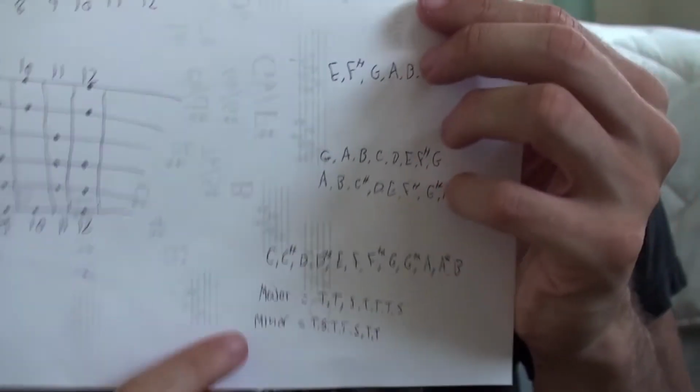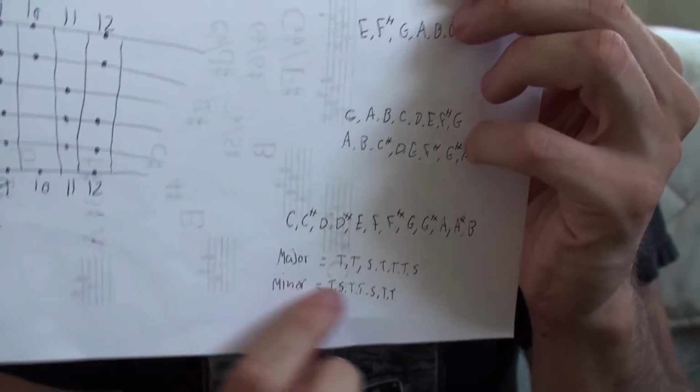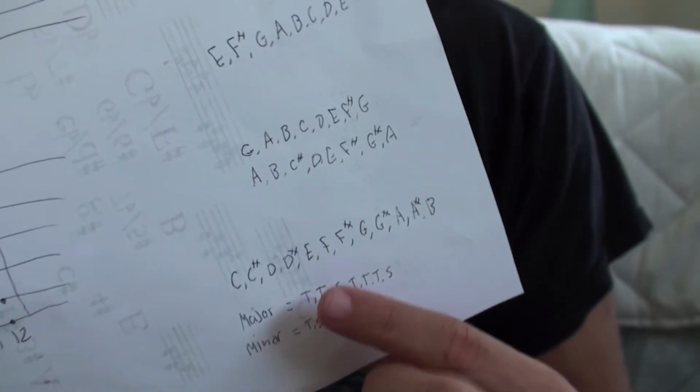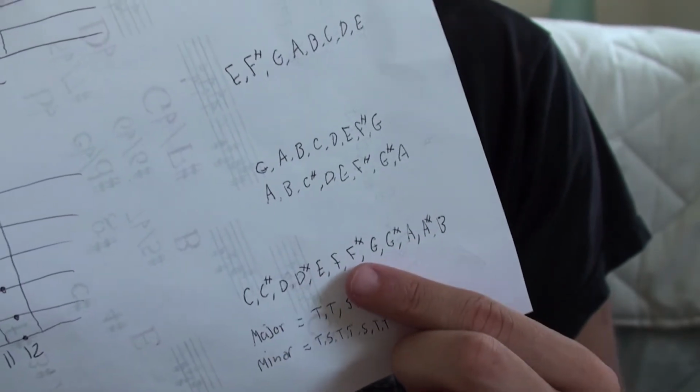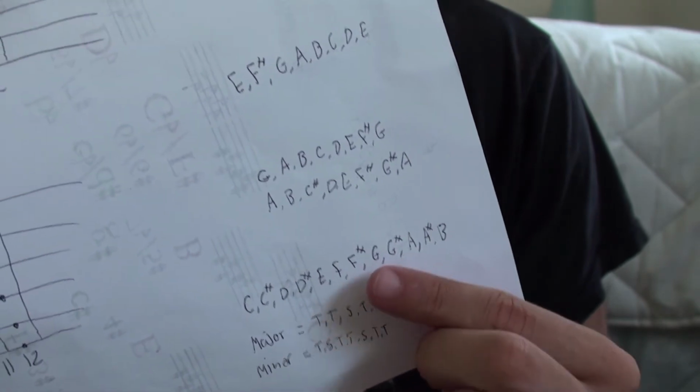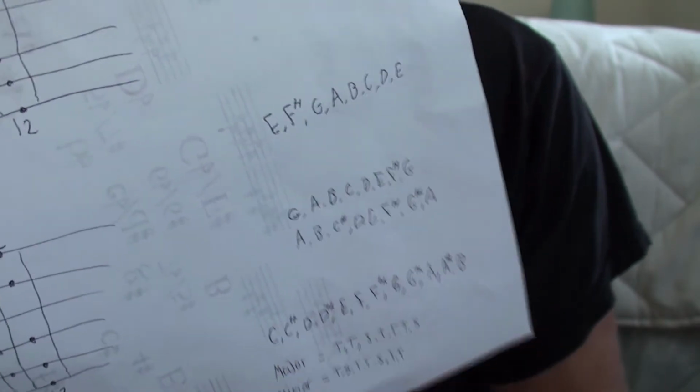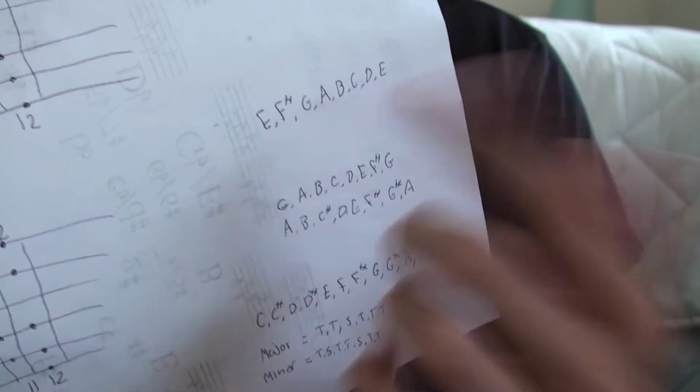Now, I haven't actually shown you working out a minor key, so just to show you that, I've got E minor here. You're on E, you want to go up a tone, it takes you to an F sharp because you've got two notes. You want to go up a semitone, you go one note, and it takes you to G. It goes up like that, and that's really just how it works.